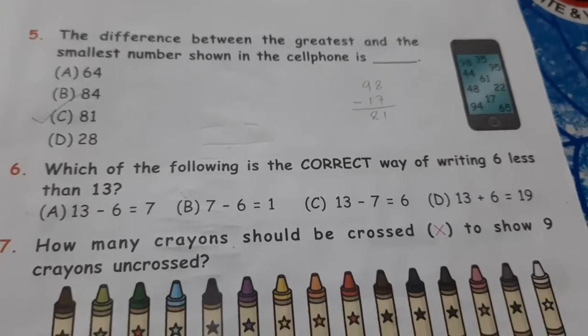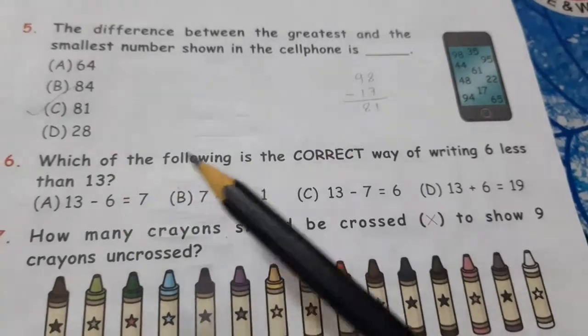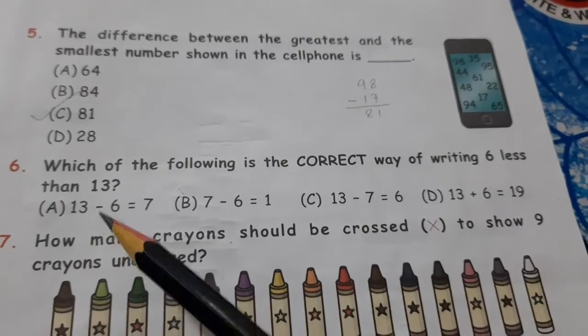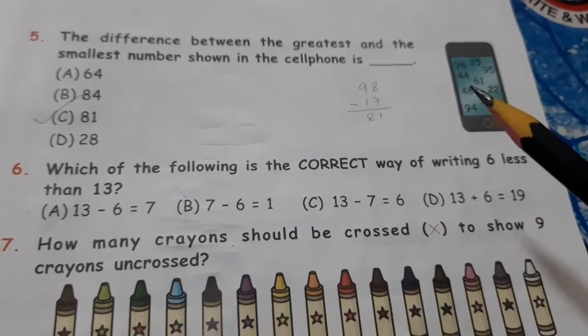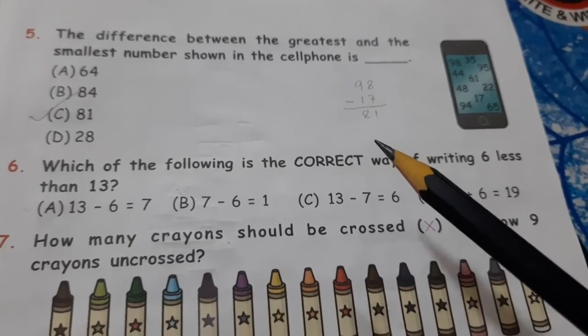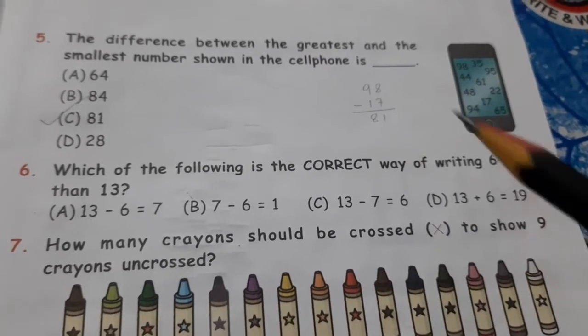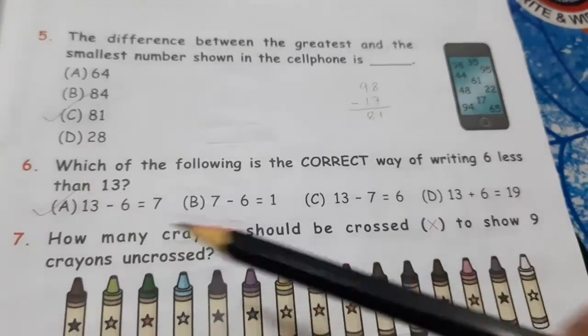Moving on to the next question. Question number 6. Which of the following is the correct way of writing 6 less than 13? 6 less than 13 means 13 minus 6. And 13 minus 6 is equal to 7, which is option A. Please tick it.